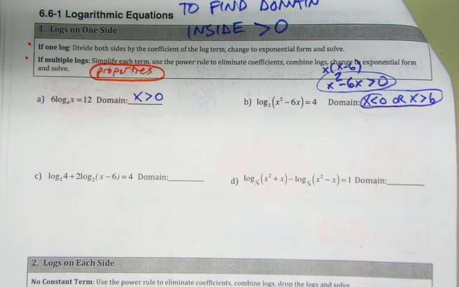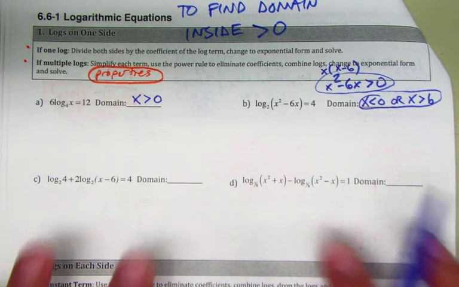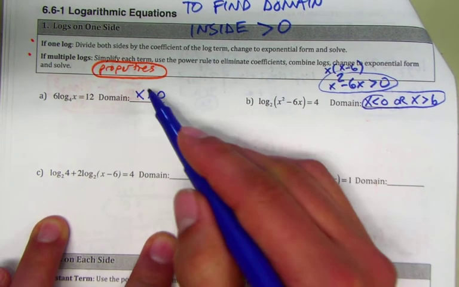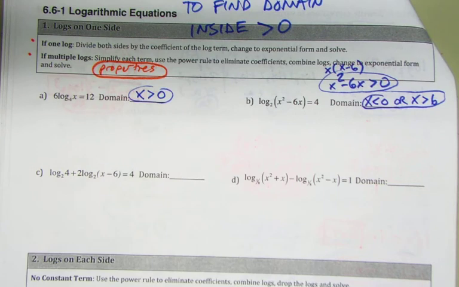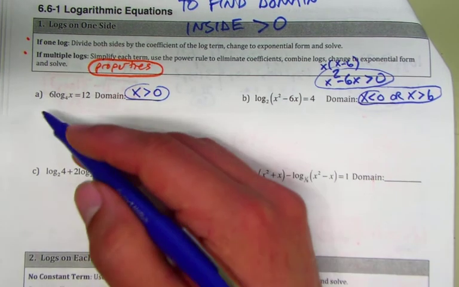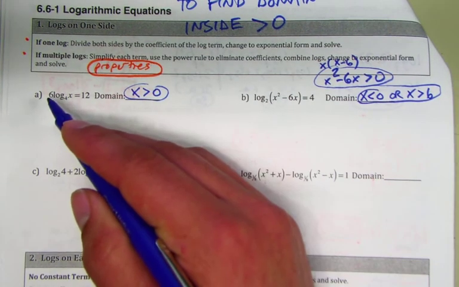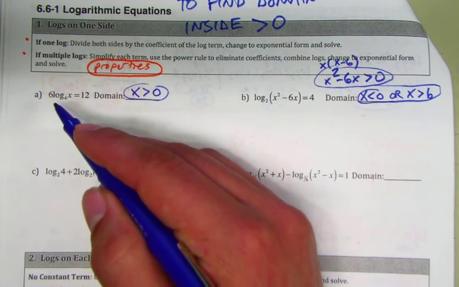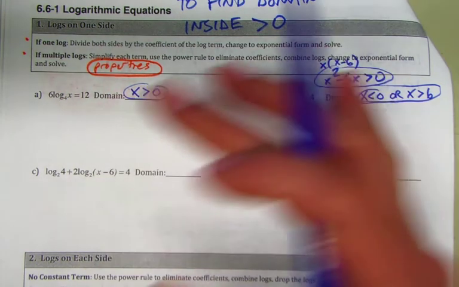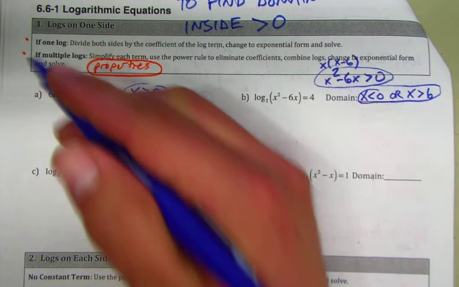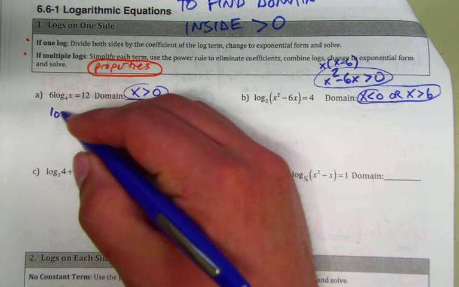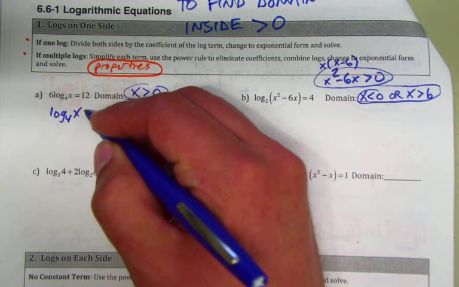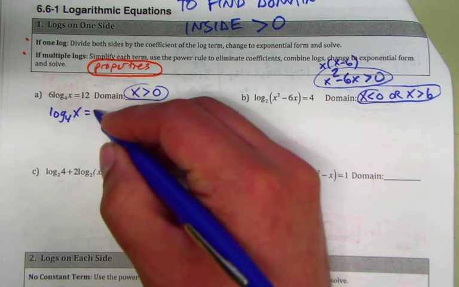Makes sense there? Okay. And you know what? Before we get to these other ones, now that we've done a couple of domains, let's go ahead and actually solve these, okay? So over here, what could I do first, or what should I do first before we start switching forms? So divide by 6. And what's 12 divided by 6?